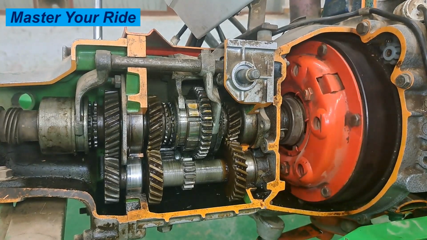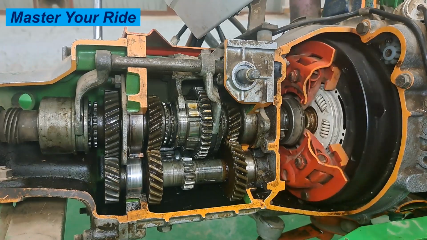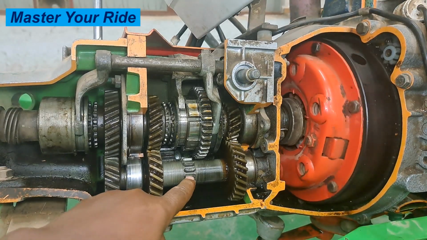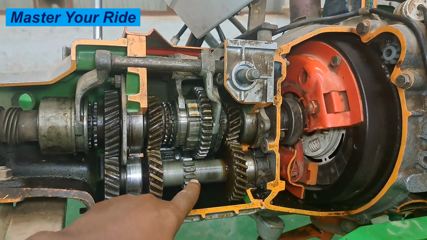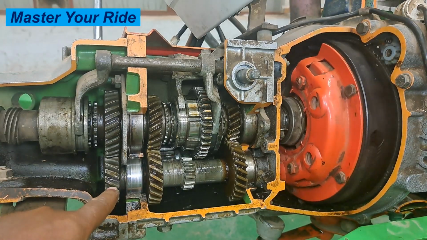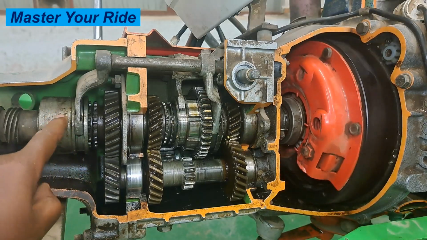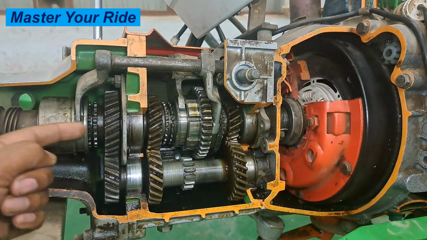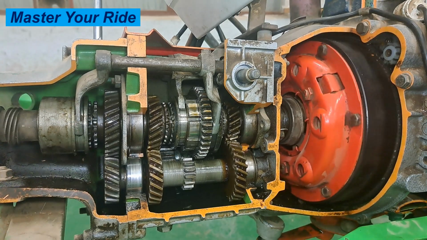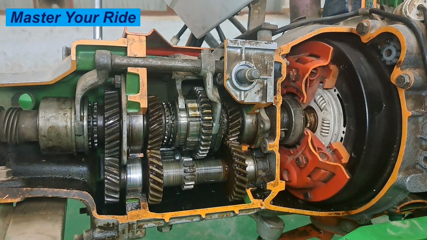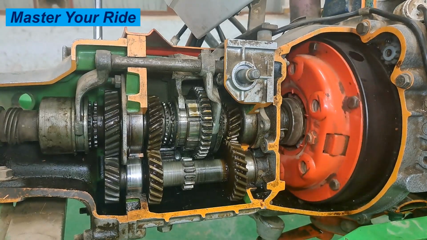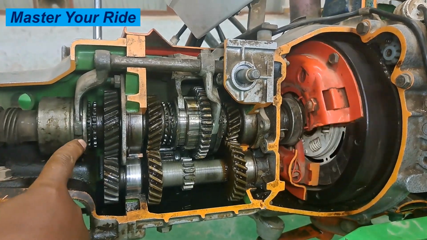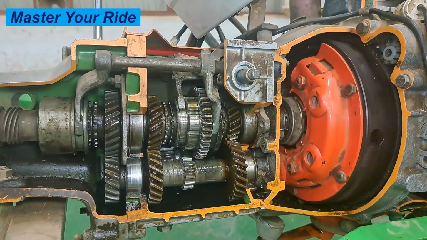When we want to shift to second gear, as I've said earlier, the smallest gear belongs to first gear, and then the second smaller gear is this gear. If I shift this sleeve and engage it to this speed gear, that will be second gear. Let's go ahead and engage that. Look right here.